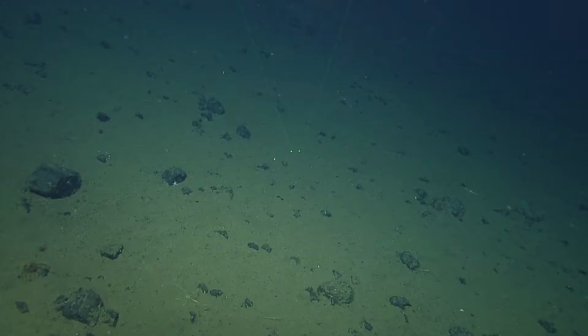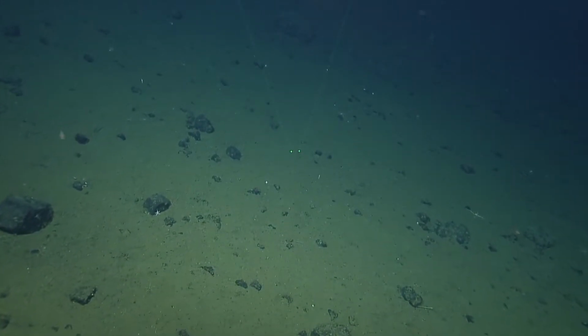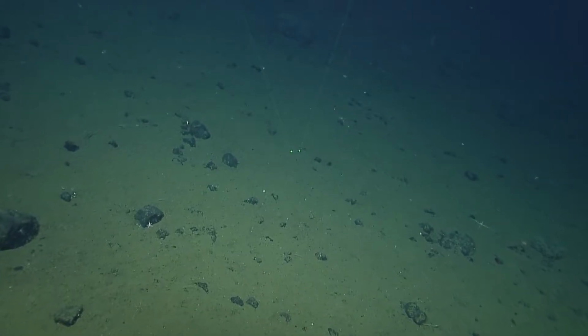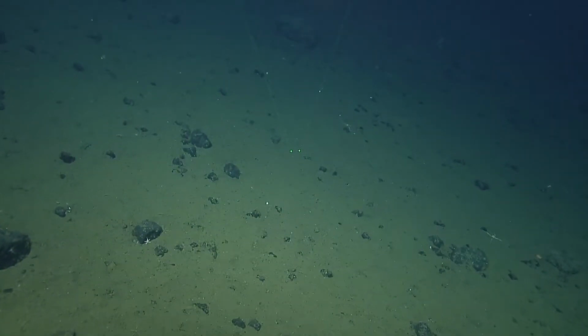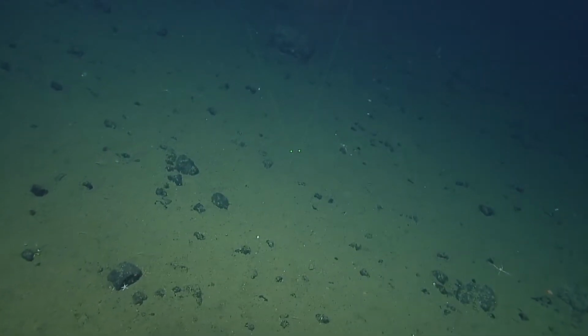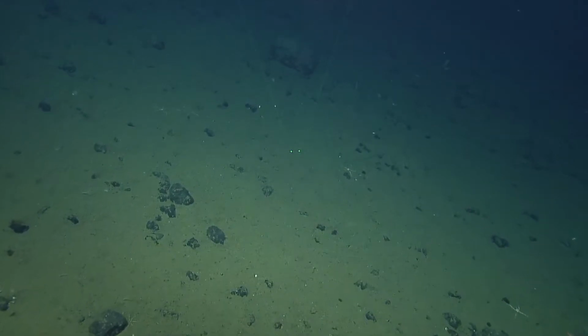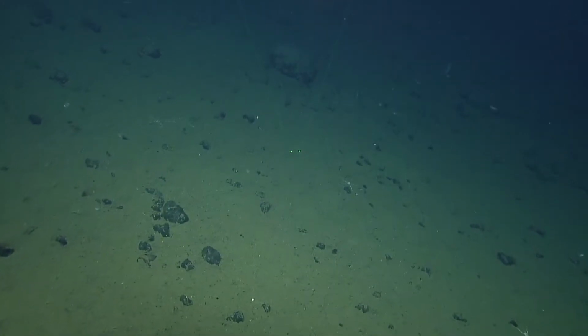But this one, Kulamanamana, is usually found on bamboo corals. We'll see some gold zoanthids on the gorgonians and sea fans here in the Channel Islands.